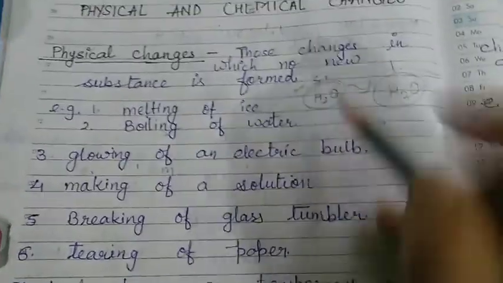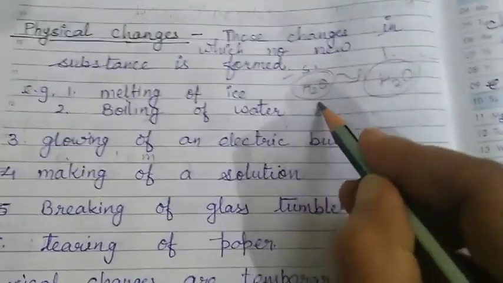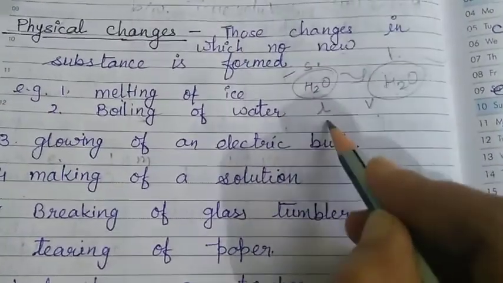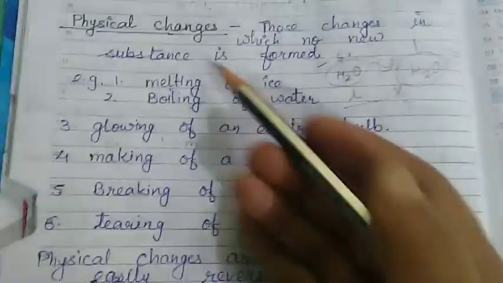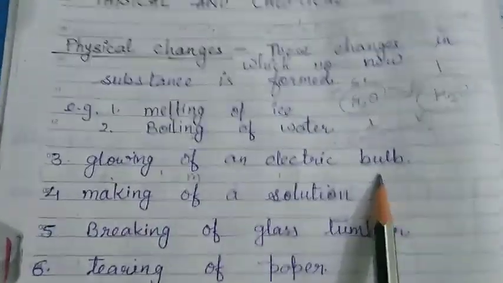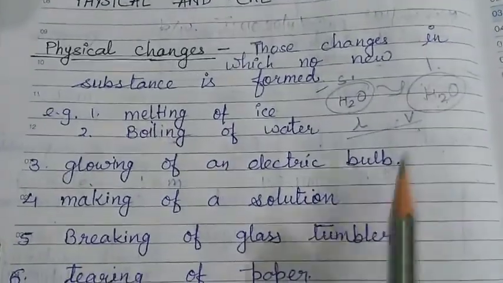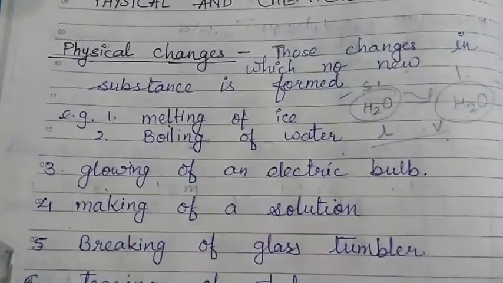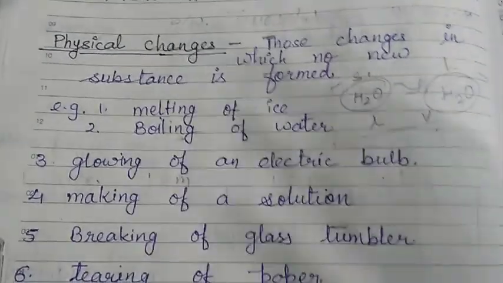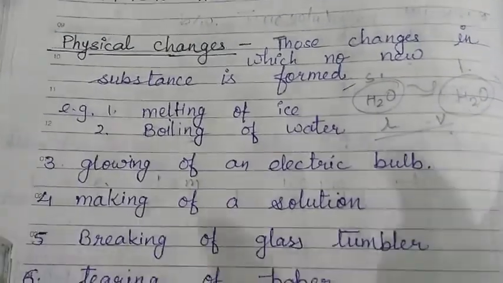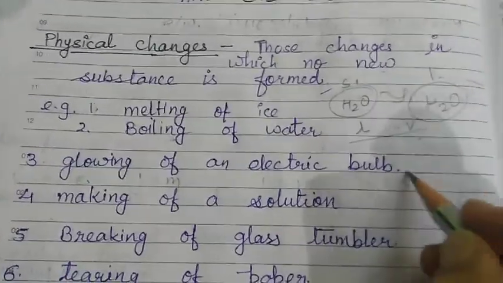Boiling of water, again. Boiling of water means you are converting a liquid state into gaseous state, but the chemical properties are still the same. Physical. Glowing of an electric bulb is again a physical change. When you switch on the light, what happens? The electrons start flowing, and hence the current flows and the bulb starts glowing. But as soon as you switch off the light, the bulb turns off. So this is a physical change.